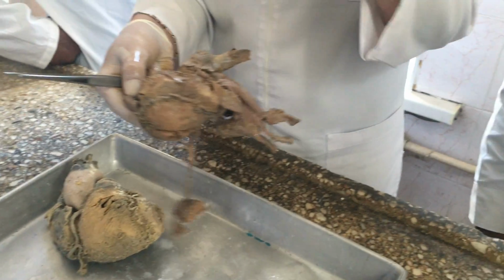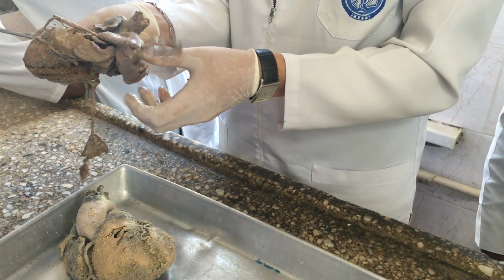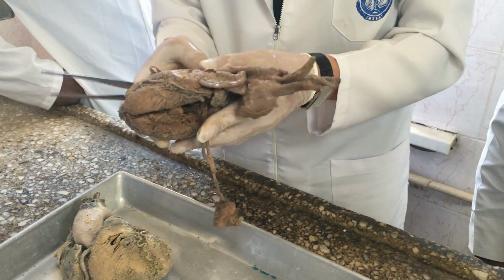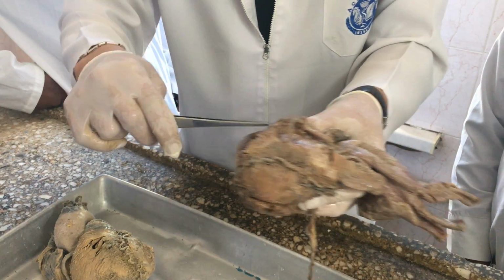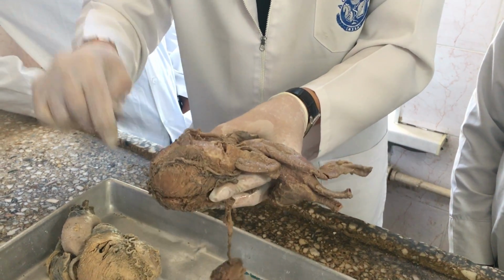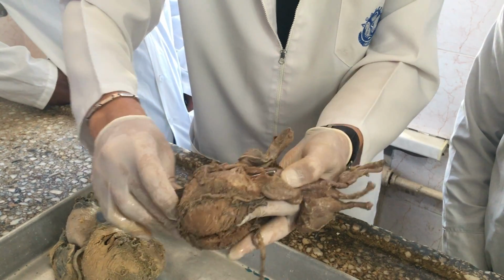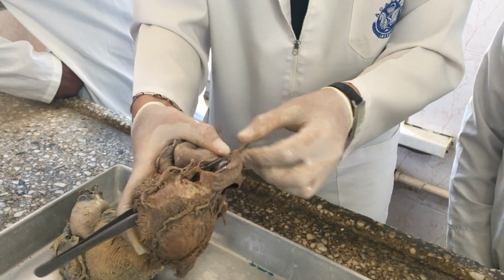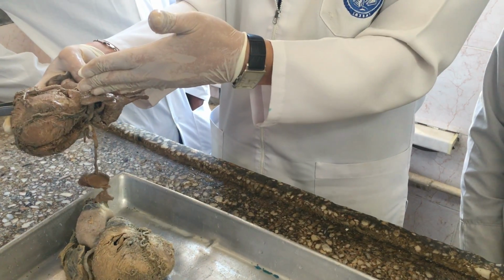And the second one, I told you about it today, leads to the lungs: the opening of the pulmonary trunk, because the pulmonary trunk starts from the right ventricle. Look, my forceps are now inside the opening of the pulmonary trunk, and this one is the pulmonary trunk itself. Truncus pulmonalis.